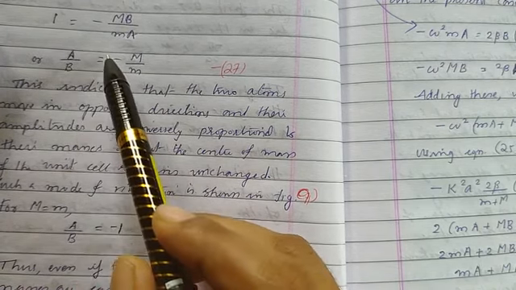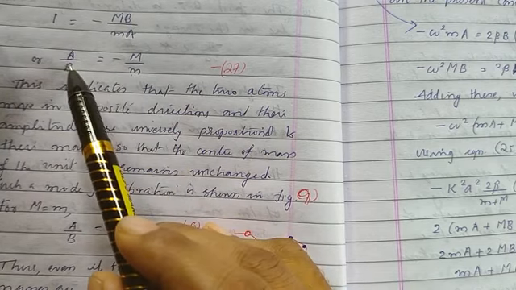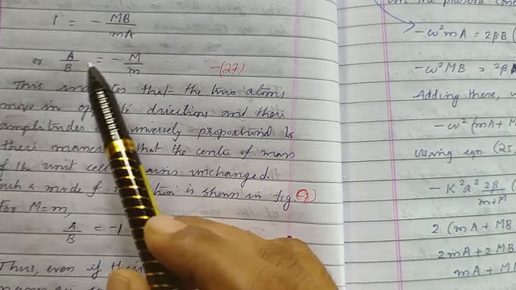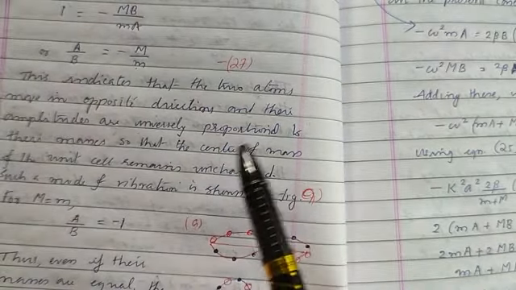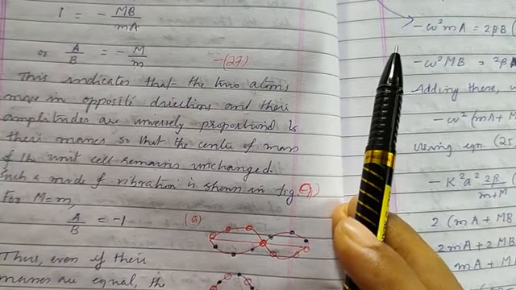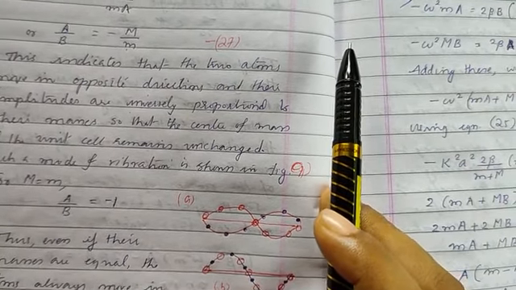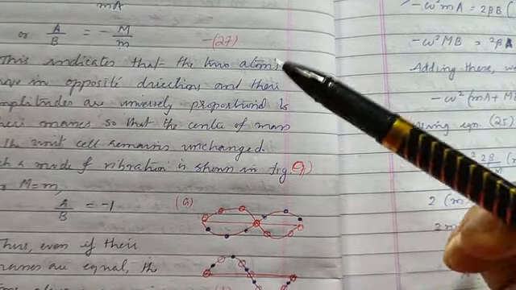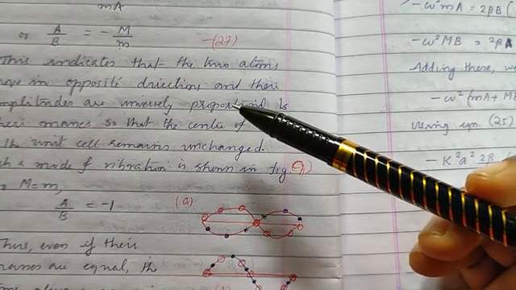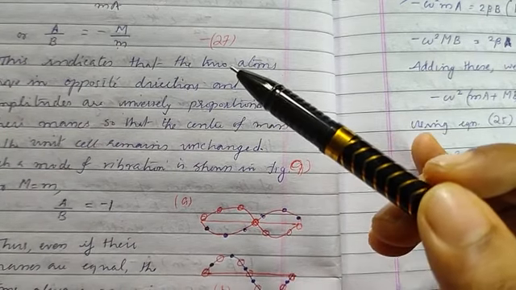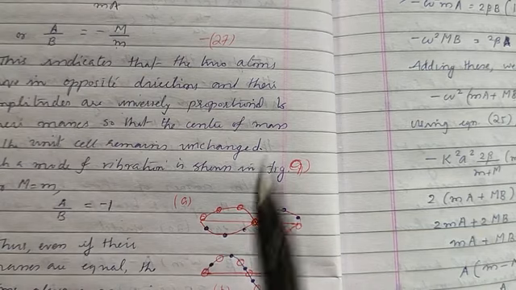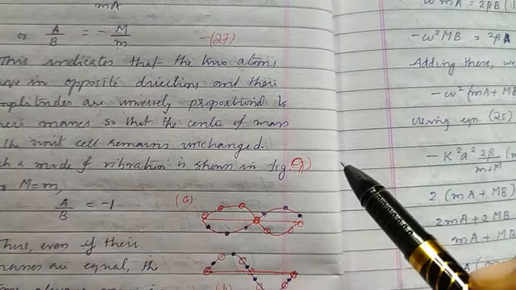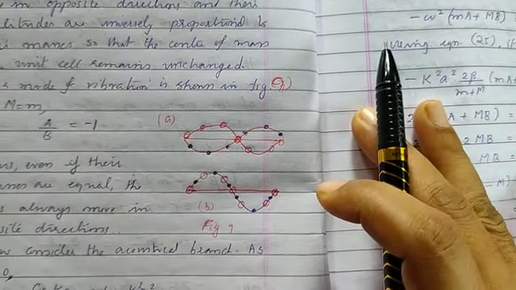See, A is proportional to 1 by m and B is similarly proportional to 1 by M. So the center of mass of the unit cell remains unchanged, because they are vibrating in opposite directions and their amplitudes are inversely proportional to their masses. Such a mode of vibration is shown here in the figure.